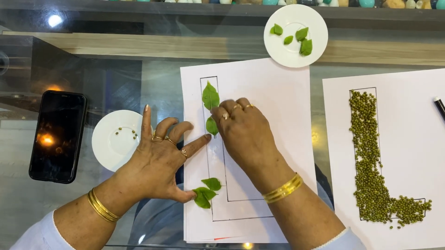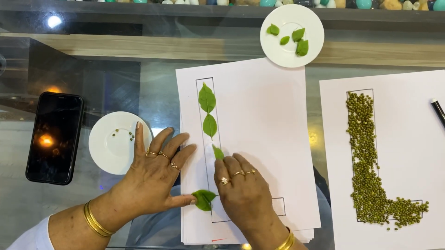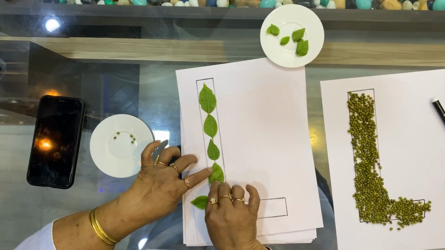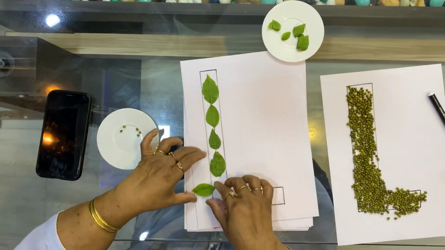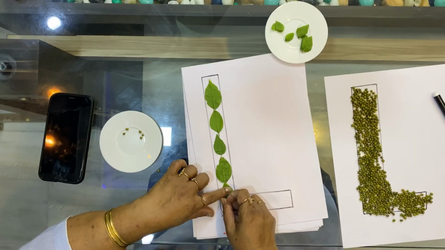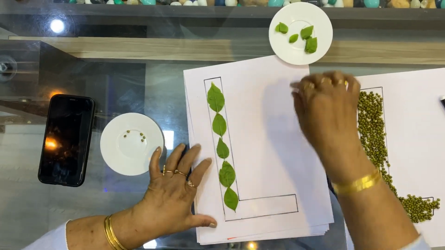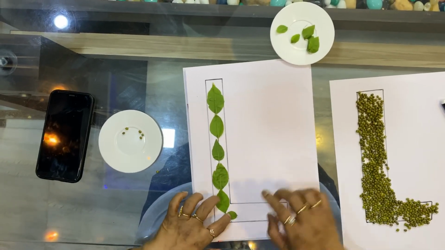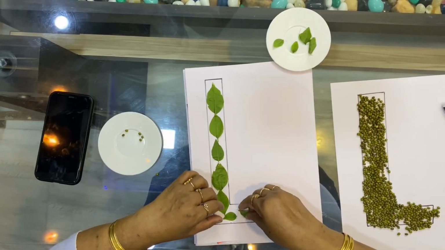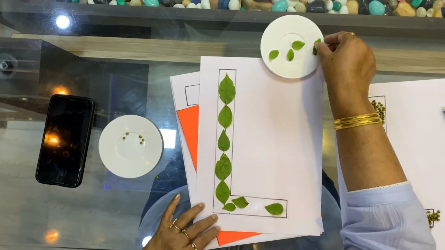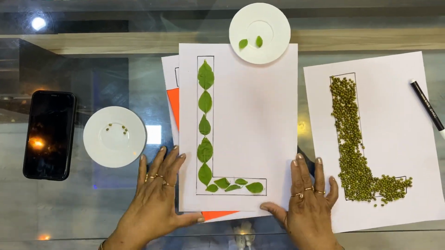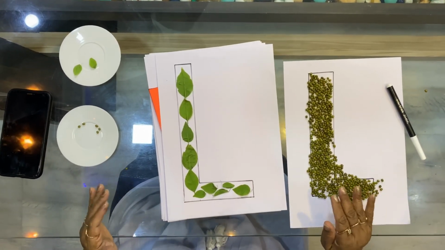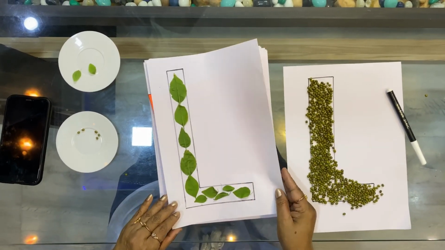It's also a fine motor activity, and you can teach your child while pasting. Leaves are green, and you can count the number of leaves. So as many things as you want, a child can be taught while doing an activity. So we have finished with L, and then after this we'll move on to the next alphabet.